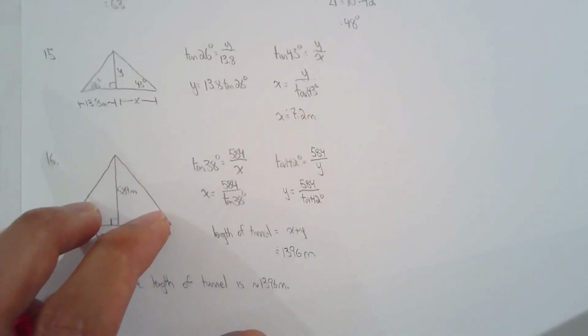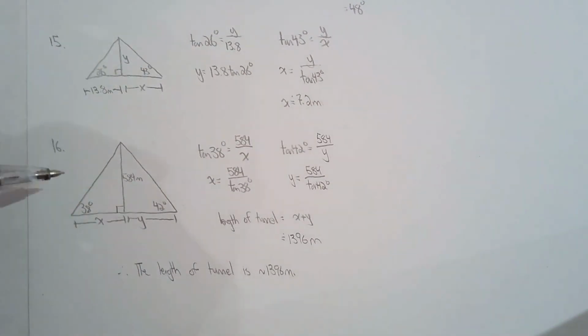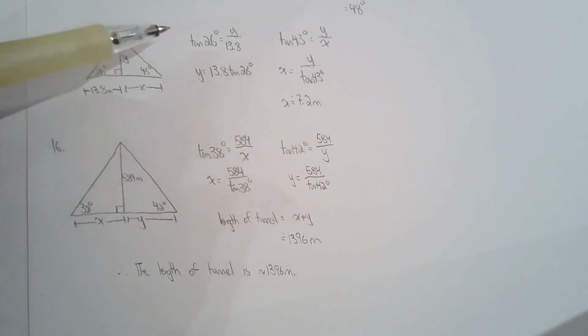Question 15 and 16 are very similar. They're double right triangle problems. And unfortunately, there's not much diversity in terms of which ratio we're using. It's just tan, tan, tan, tan, tan, but it is what it is.